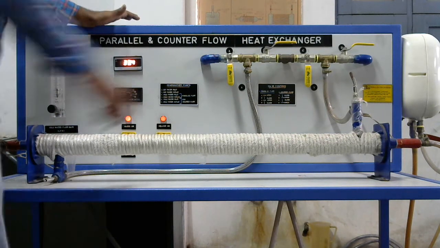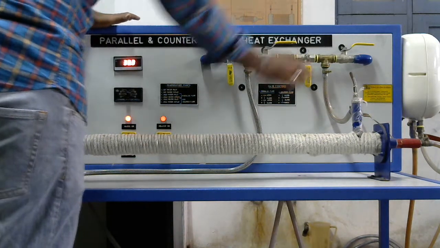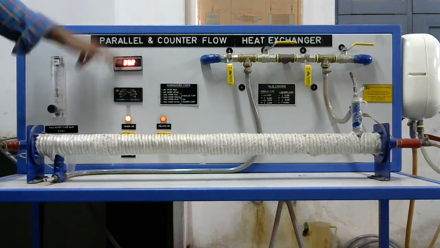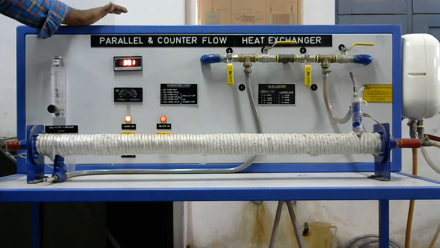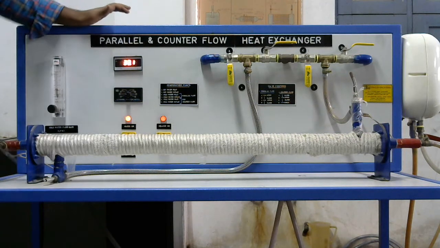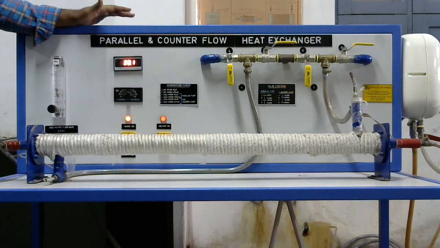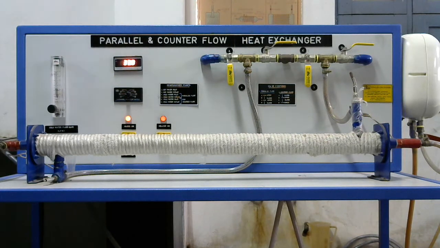Again we repeat the same procedure. We wait until the temperature reaches 65 or 66, then note down the temperatures T1, T2, T3, T4. Here also we maintain the same flow rate for cold water as well as hot water for the counter flow heat exchanger.